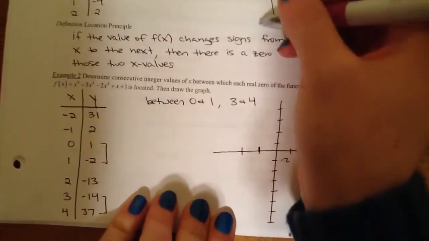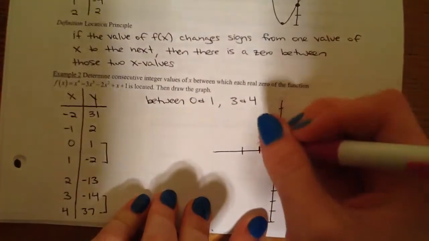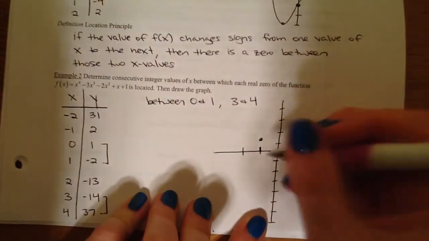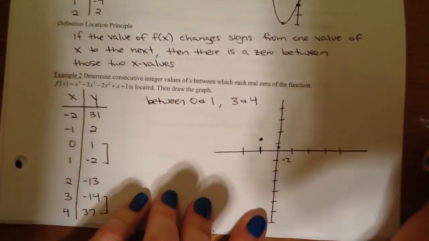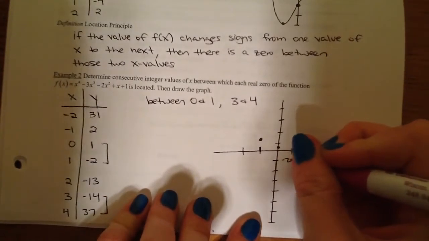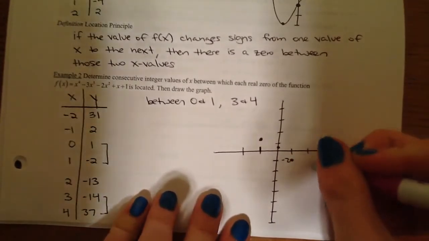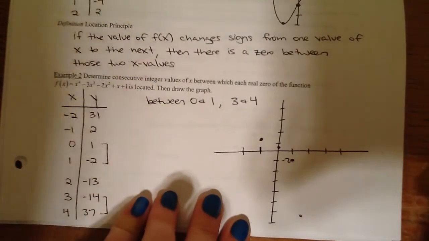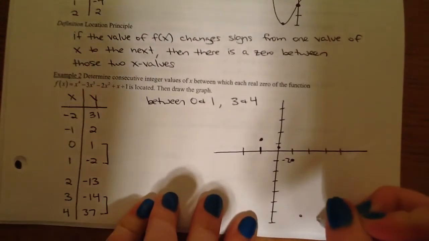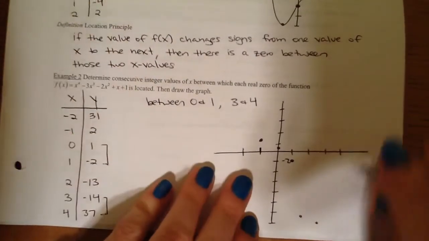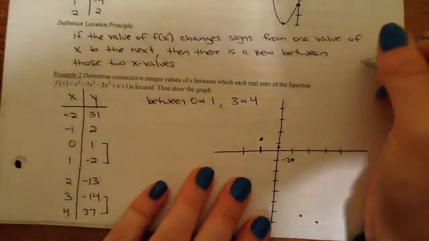So this point will be way, way, way up here. Negative 1, I'm here. At 2, 0, 1, remember that goes halfway, 1, negative 2. 2 is down here at negative 13, halfway between 12 and 14, then at negative 14, and then we jump way up here to 37. So again, way, way high.